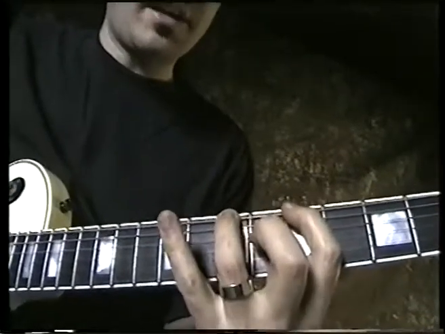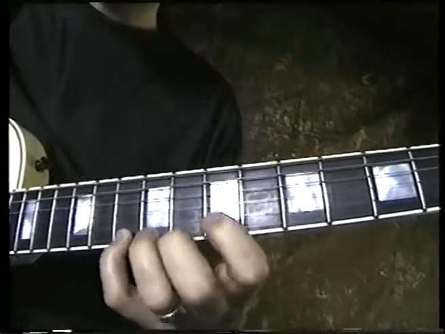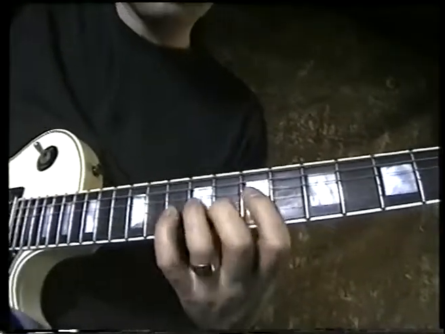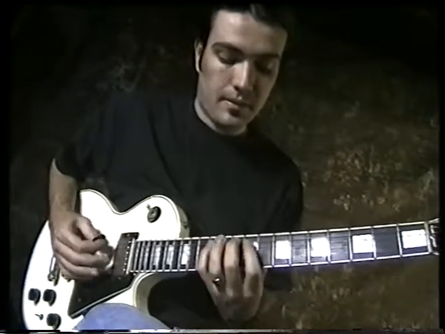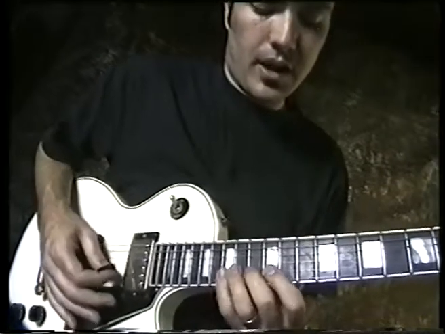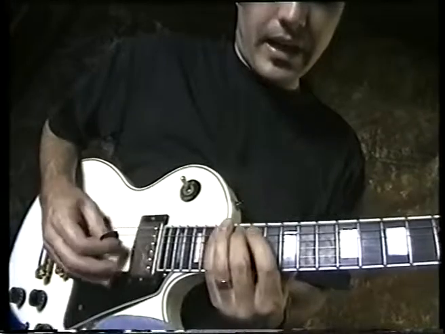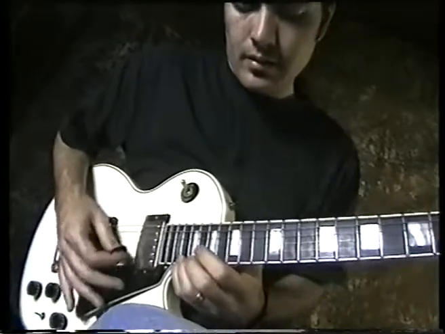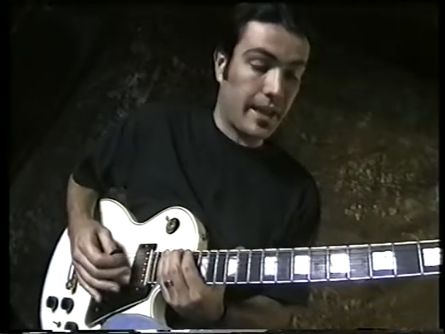Now we're in the G shape, we'll go up the G shape, slide up into the E shape, into the D shape, up into the C shape. From the C shape into the A shape again, back into the G. And then we've covered the whole neck in C major.